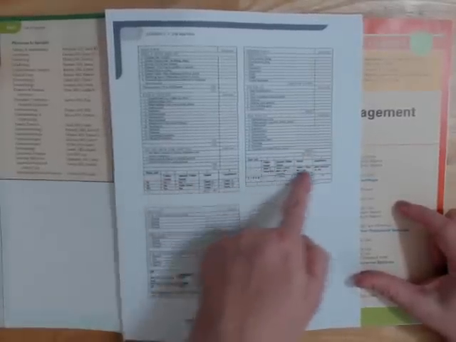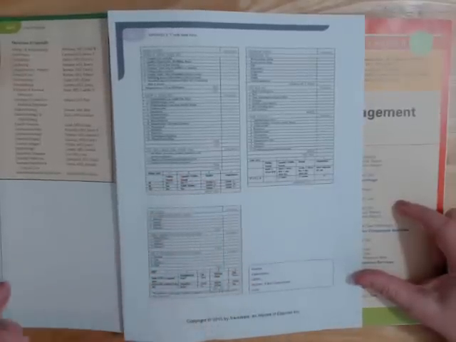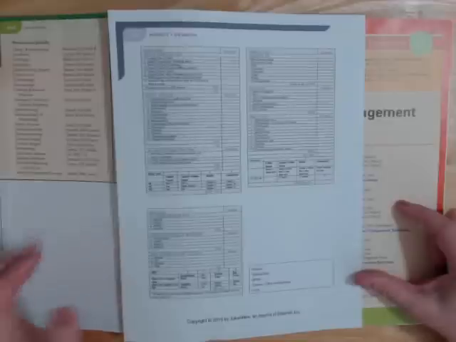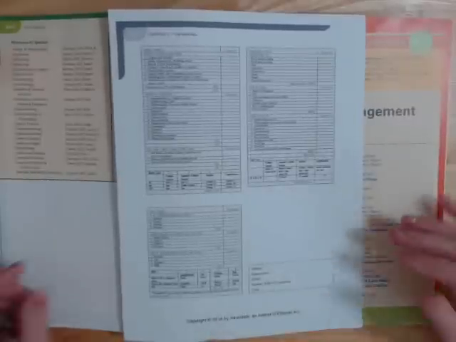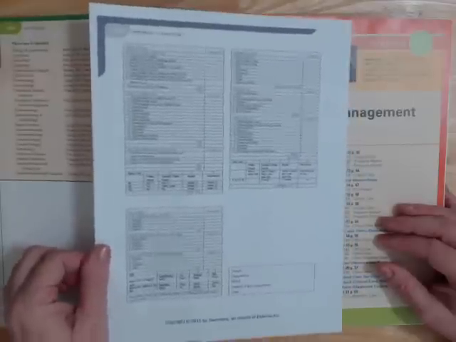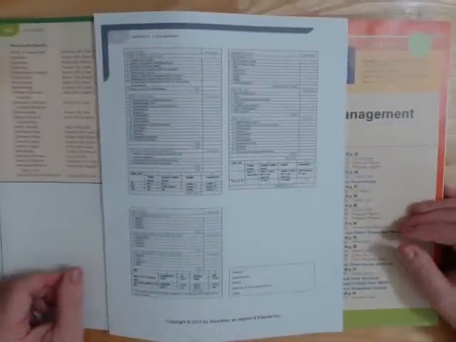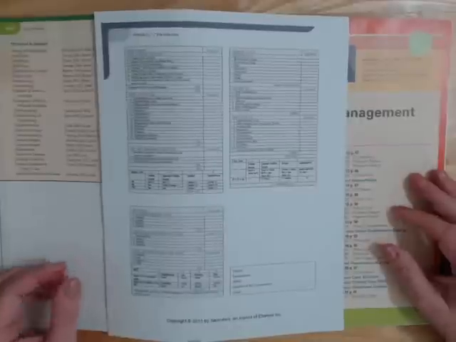Across the bottom of each box has the different levels for that component. So you can determine a history, an exam, and a medical decision making, put it all together to see what your actual level is for that visit. I think this audit form will be very helpful for you to kind of see better how to determine your different components and their levels.